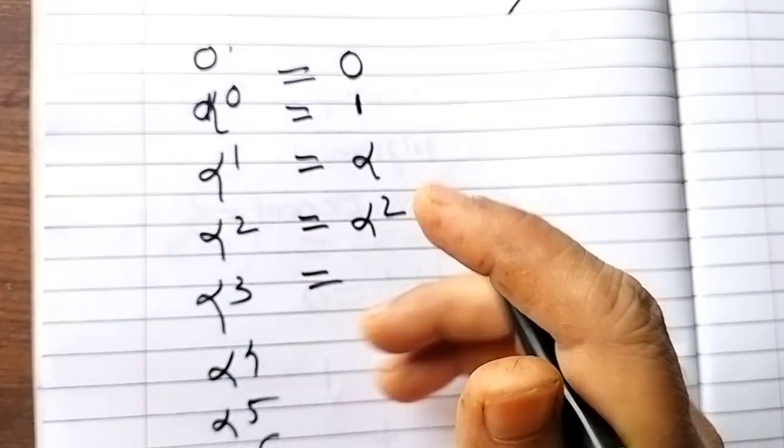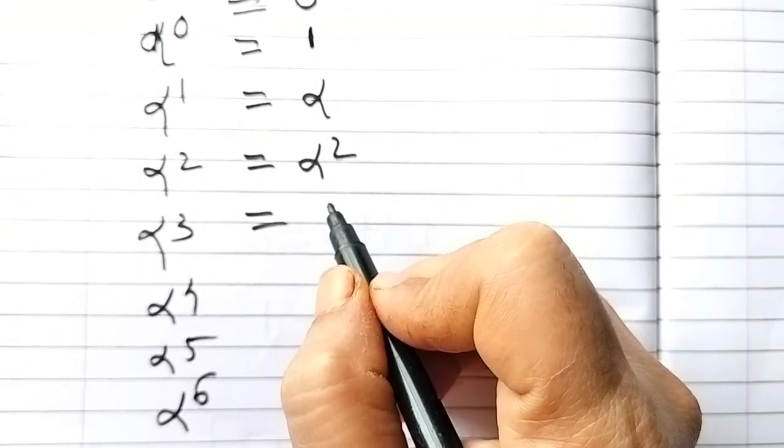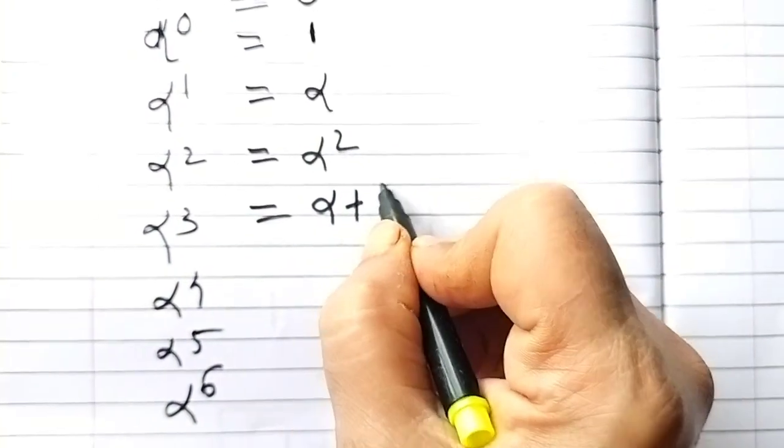For obtaining this, we are performing the mod operation with the primitive polynomial. So alpha cube is equal to alpha plus 1.